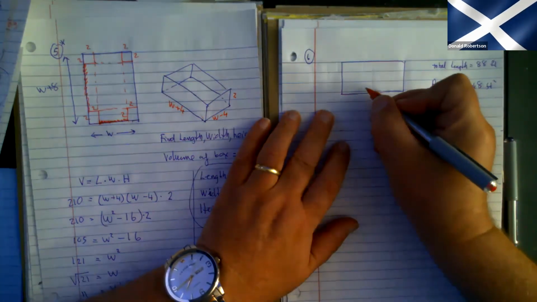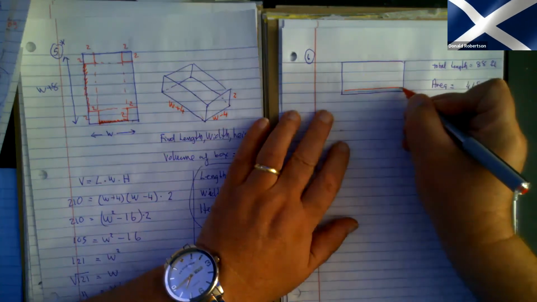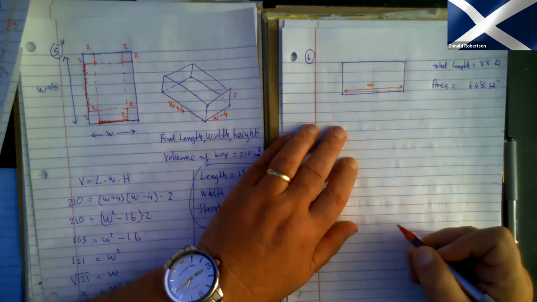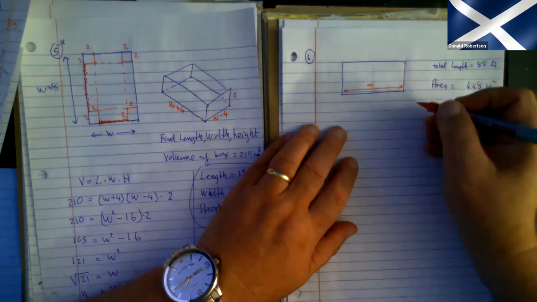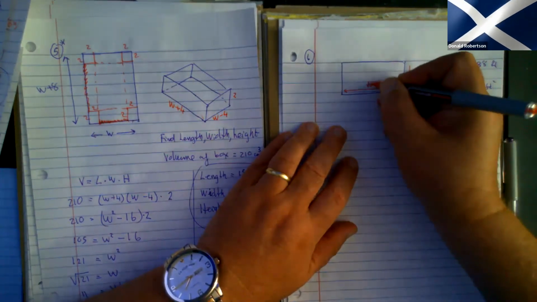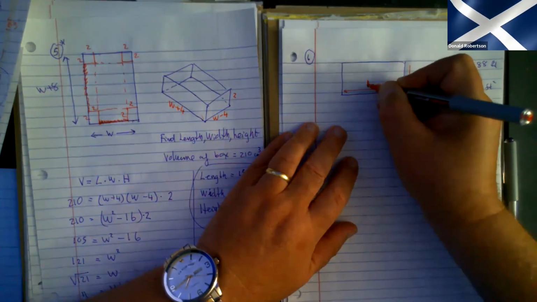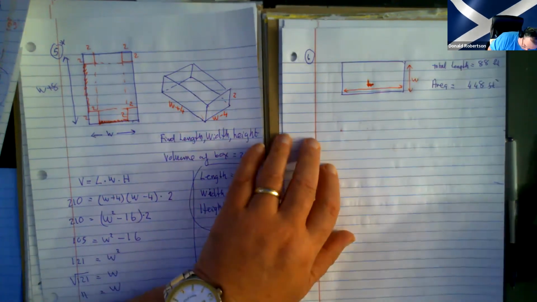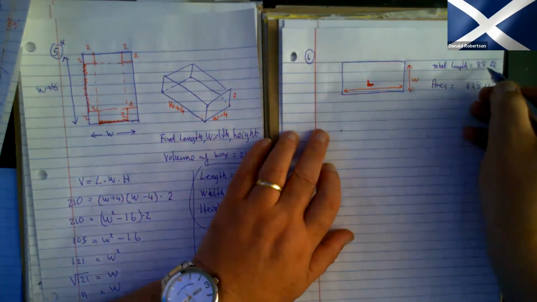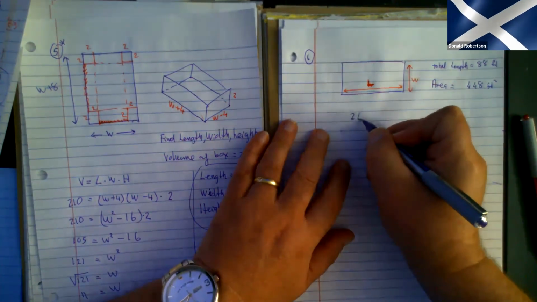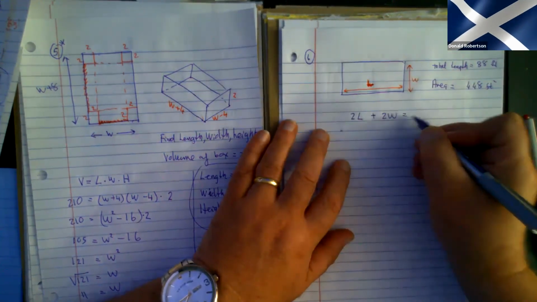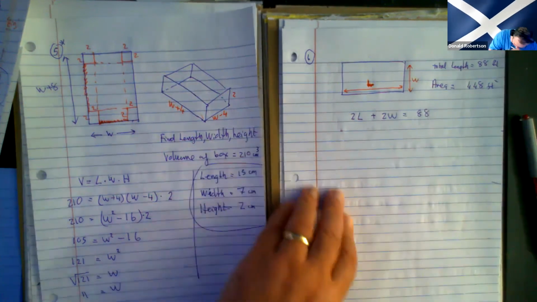So I'm going to call this distance from here to here W. That's the width. I guess I'll call this one L, for length. And I'll call this distance here W. Now, since the total length is 88, I know that 2 L's plus 2 W's would make up the 4 sides, and I know that's equal to 88.